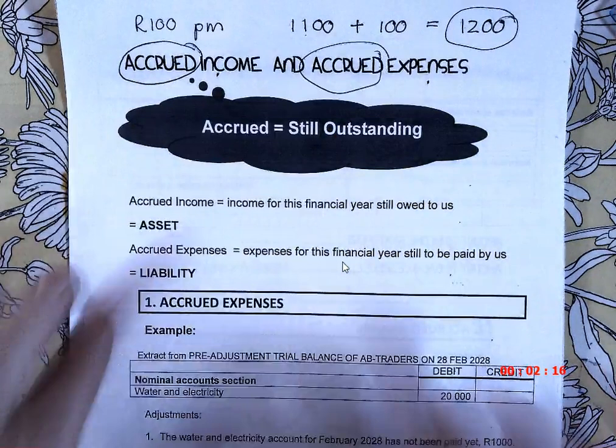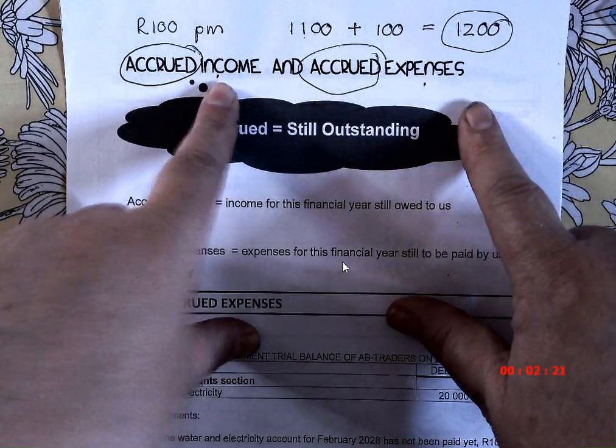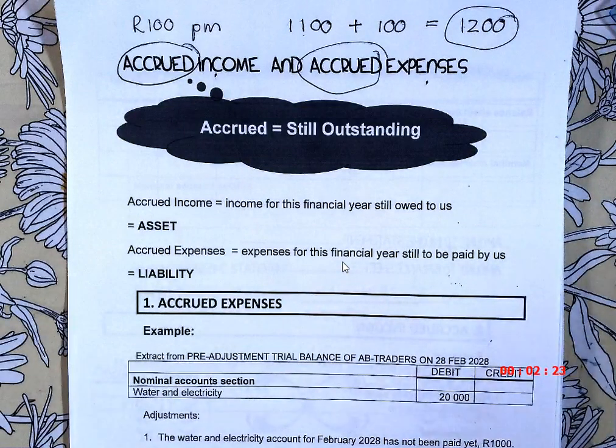And can you see both can be accrued income or accrued expense? How will I know which one? If I'm working with rent income that's outstanding, it would be an accrued income. If I'm working with water and electricity that's outstanding, I'm working with accrued expense.